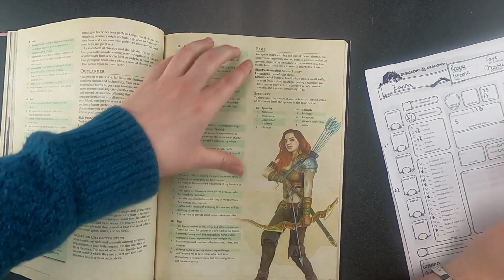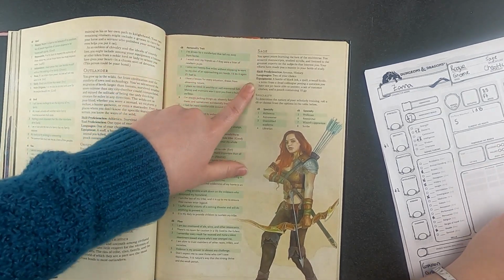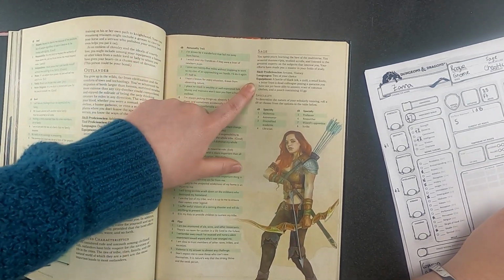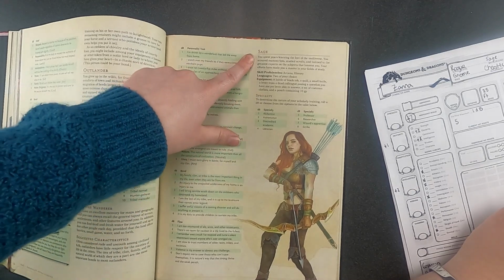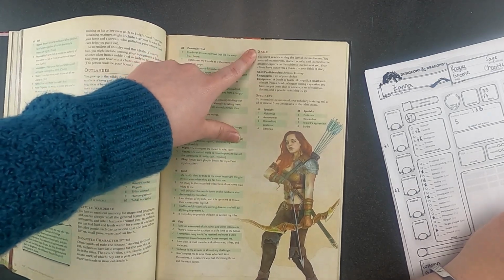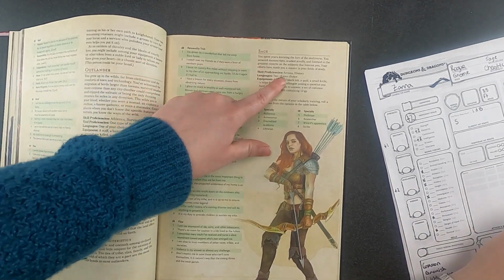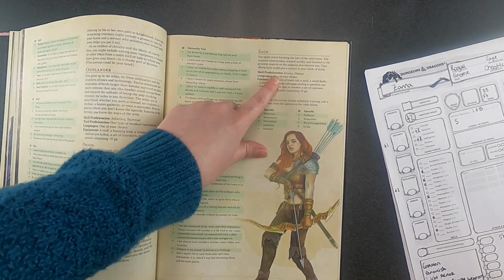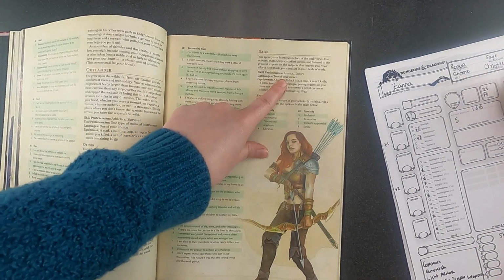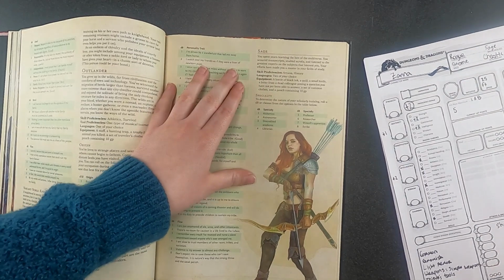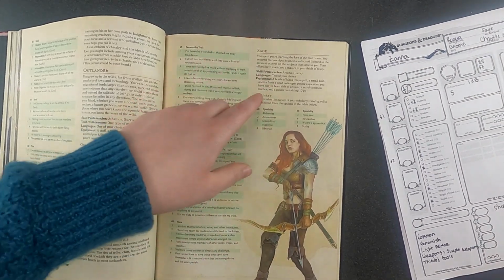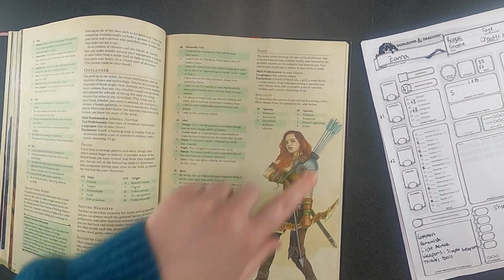So just like everything else, you're gonna read all the information about your background and write down anything that you get for that background. So as a sage, we get proficiencies in 2 more skills. We get to know 2 more languages, and you can find a list of the different languages in this book too. And you get some extra equipment.